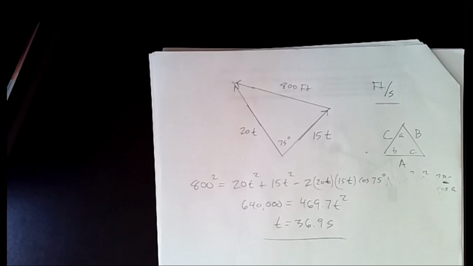Does it? Oh, good. Well, that's a good alternative. But this way I got to use my law of cosines, so I feel better about it now. But yes, by all means, if you guys find other ways to solve the problems, use them. I'm not saying that my way is the only way to do it. Okay. Any other questions on this? All right.